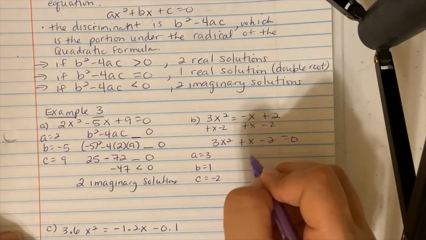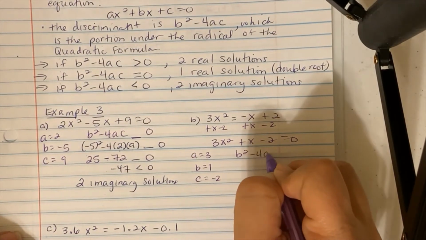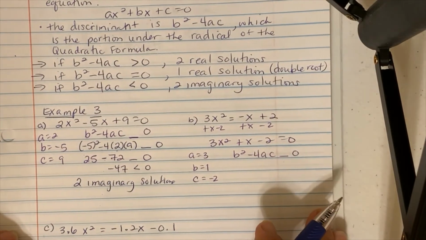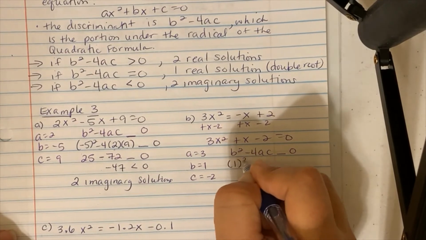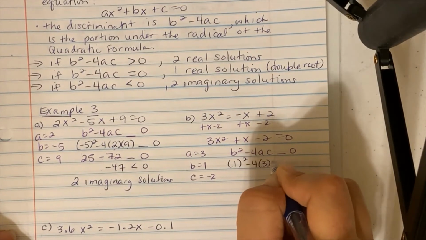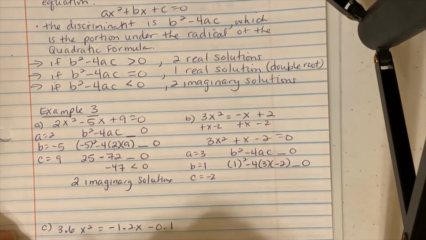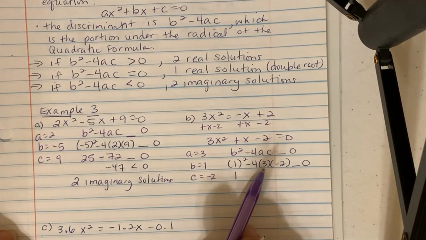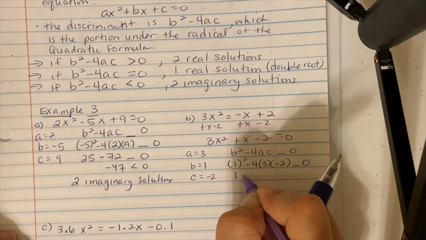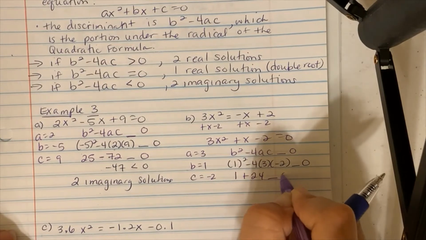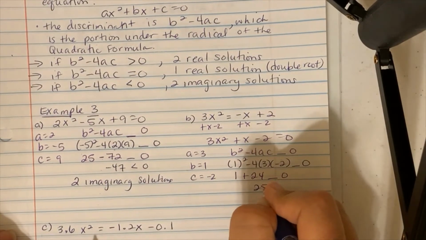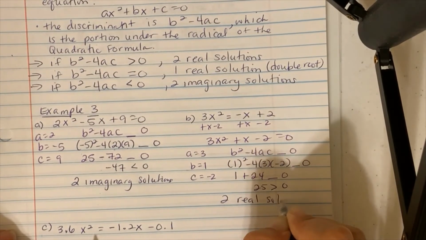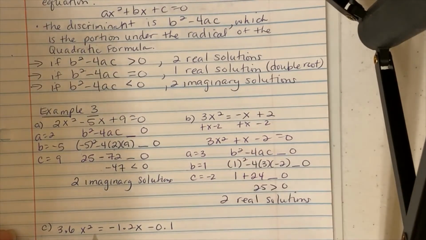And we substitute into the formula b squared minus 4ac. We don't know what our answer is, so I underscored to 0. We substitute in, so it's going to be 1 squared minus 4 times 3 times negative 2. 1 squared is still 1. Negative 4 times 3 is negative 12, and then a negative 12 times a negative 2 makes it positive 24, so 25 is greater than 0. So we have two real solutions.